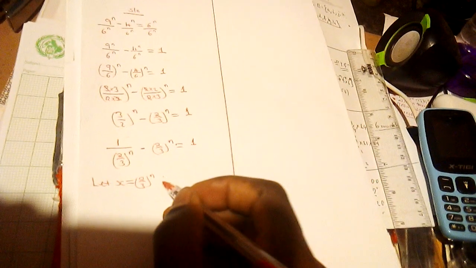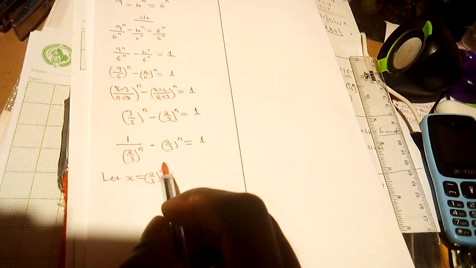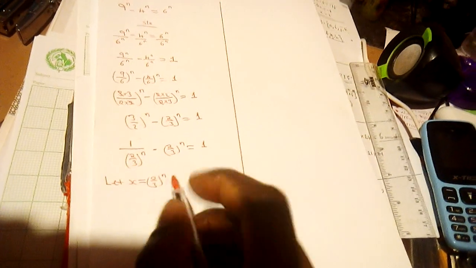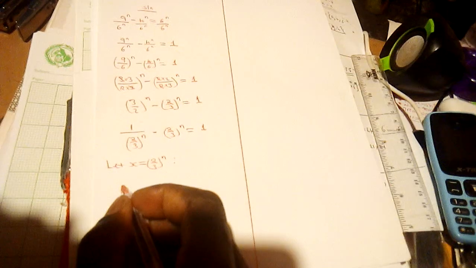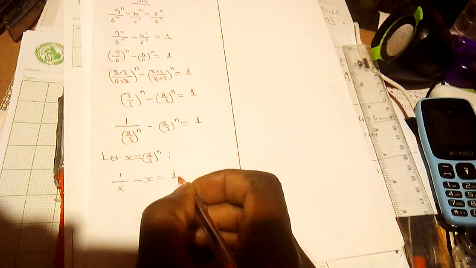If we do so, then we're going to plug in this 2/3 to the n power. Wherever there is 2/3 to the n power, we're going to put x. And if we do that, we're going to have 1 over x minus x equal to 1.